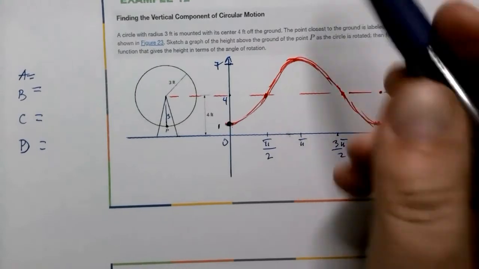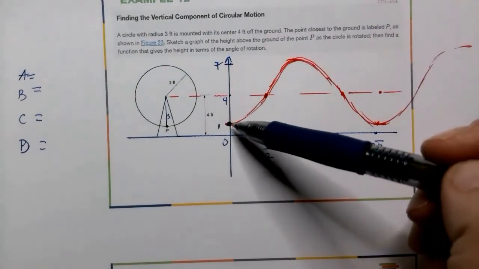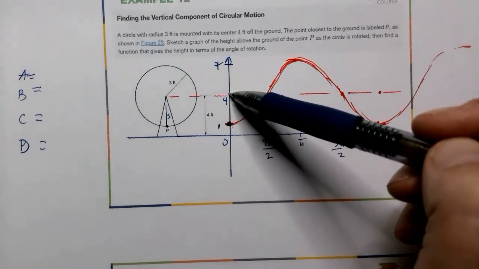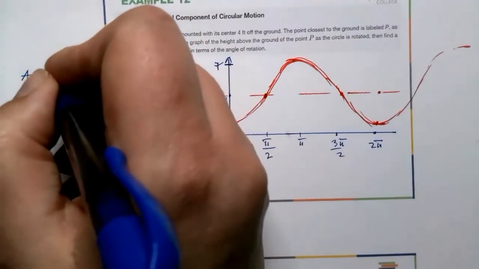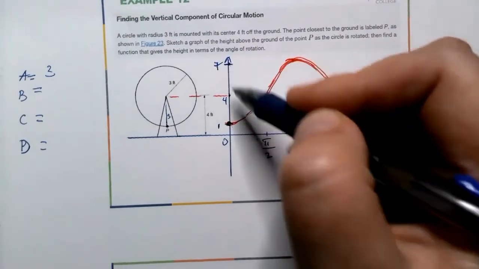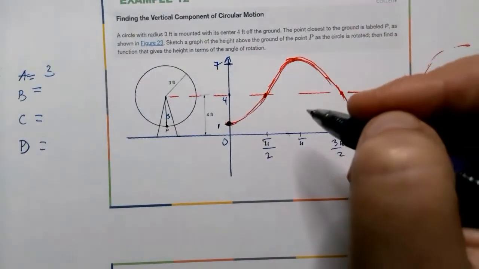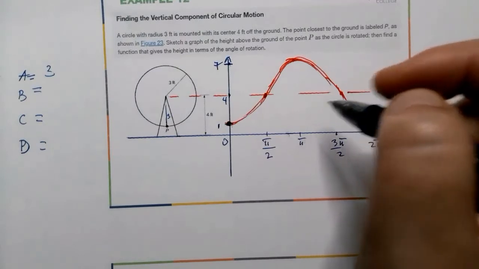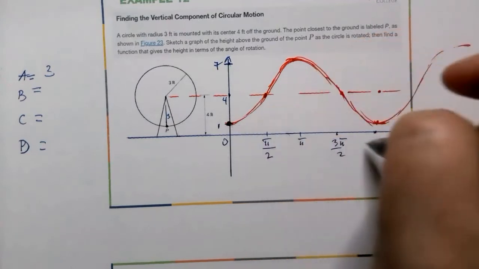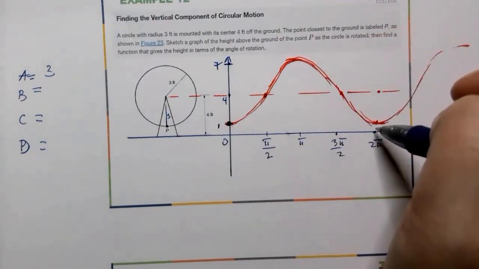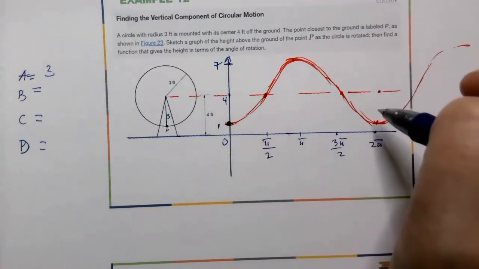So looking at the cosine now, the amplitude is 3. From the center, it's going to go 3 units up and 3 units down. Okay, so what is B? Is there any stretch or compression horizontally?